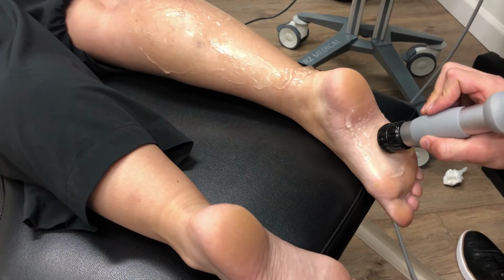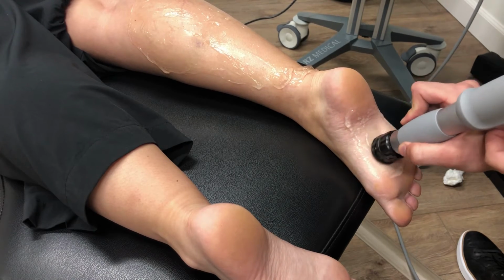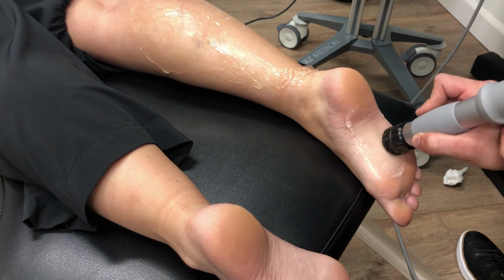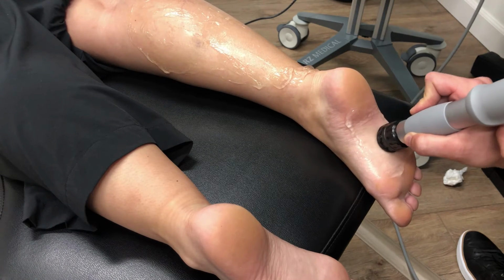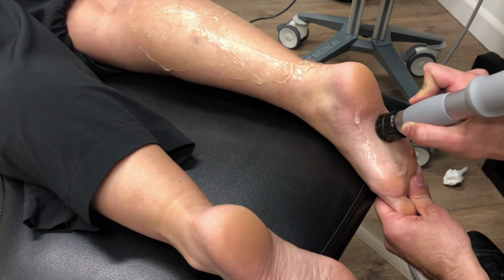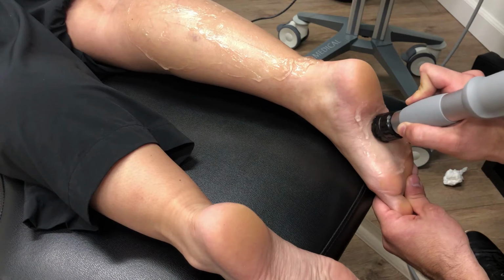All right, so now we're going to treat right into the bottom of the foot, into the plantar fascia and the small muscles of the bottom of the foot. And then once we get up towards the heel, we'll switch out the head. We're going to do a little bit more of a focused approach into that area. All right, Sarah, you ready? Doing okay?